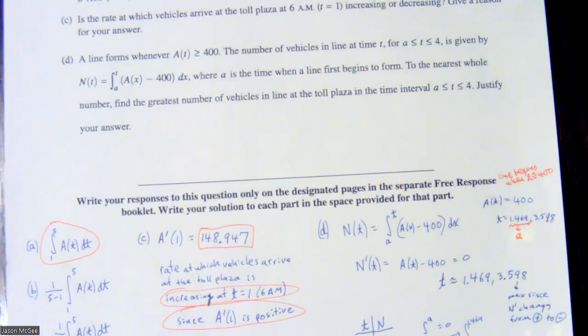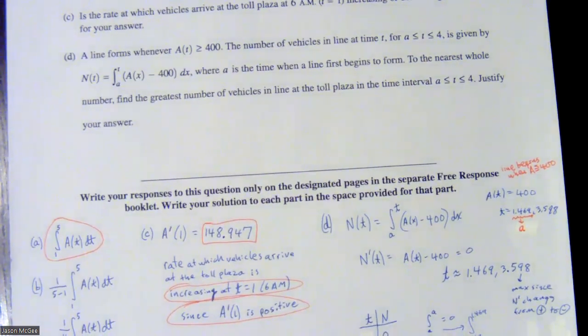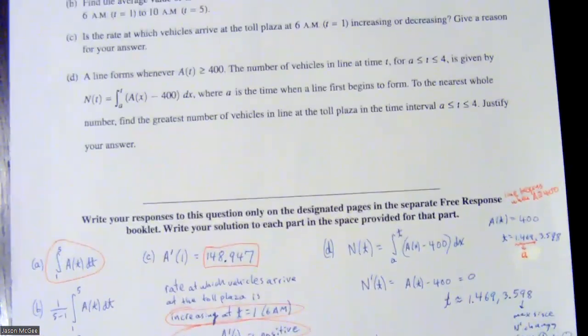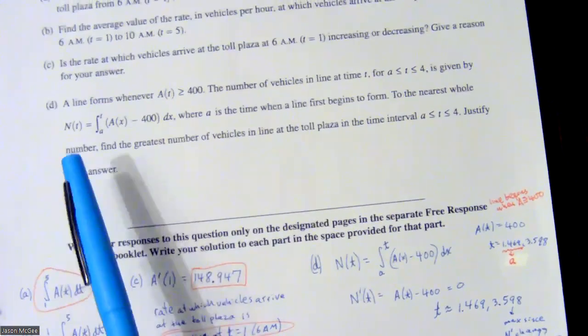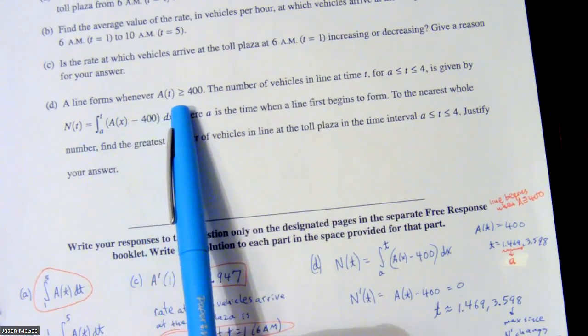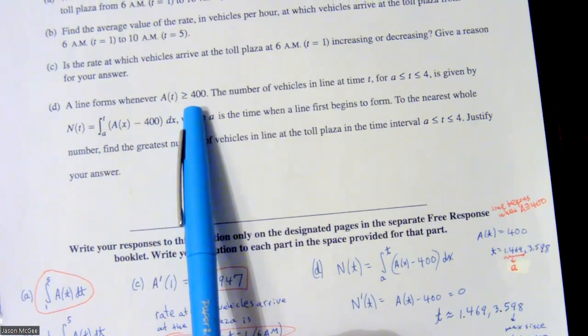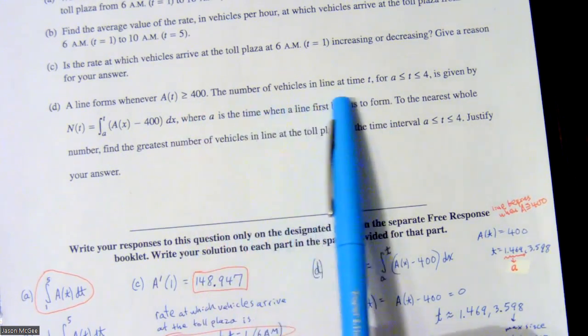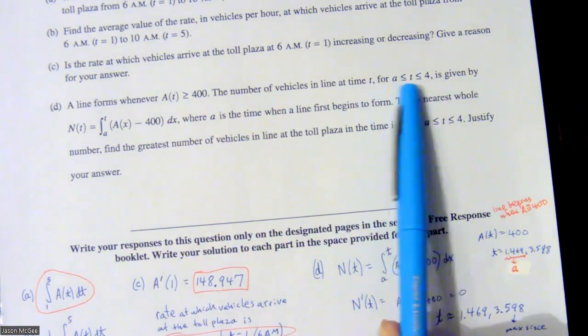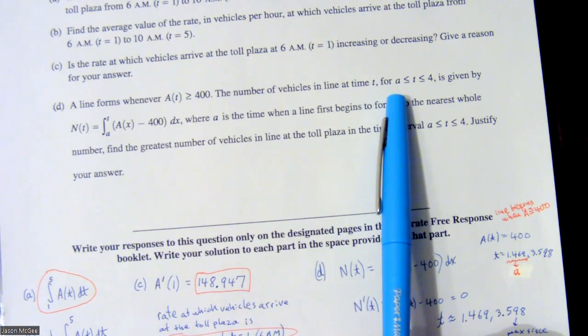All right, now letter D is the trickiest part of this one there. So let's spend a little time and try and make sure we practice getting all these numbers and see if we can make sense of what's going on with this. All right, so we got a line forms whenever this A is greater than or equal to 400. The number of vehicles in the line between A and 4. So we don't know what A is yet. We're going to figure that out. I'll show you that in a second.